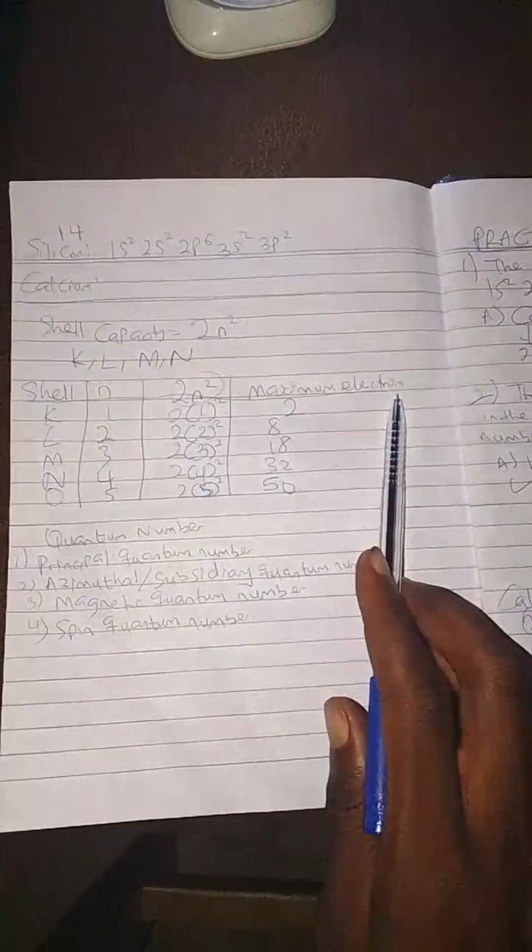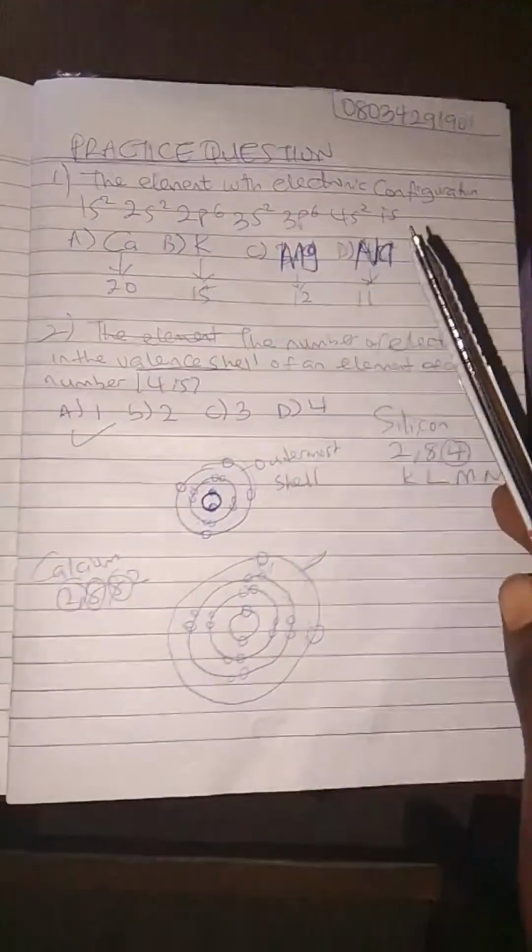So now we also explained KLMN, and we also talked about quantum number, and we treated practice questions.